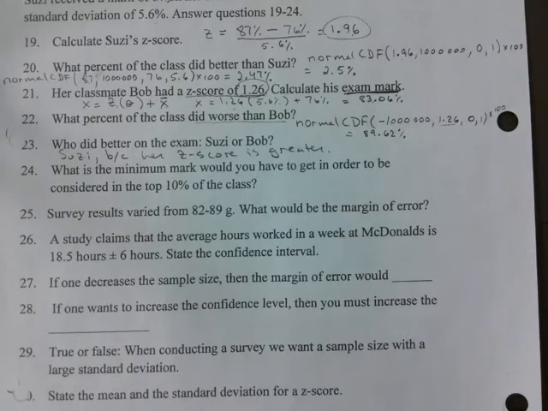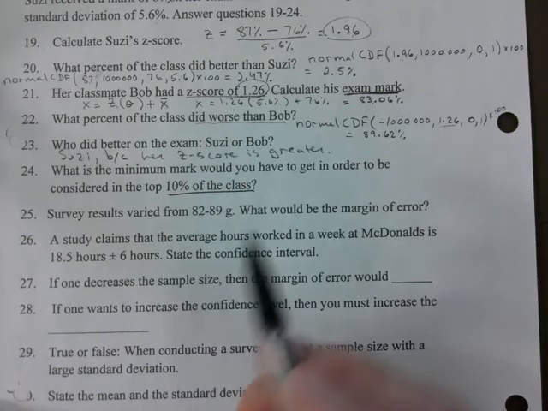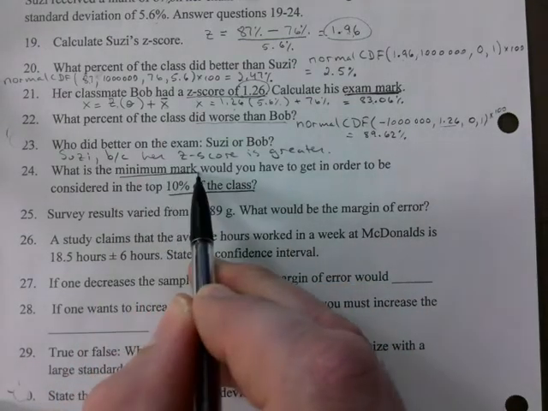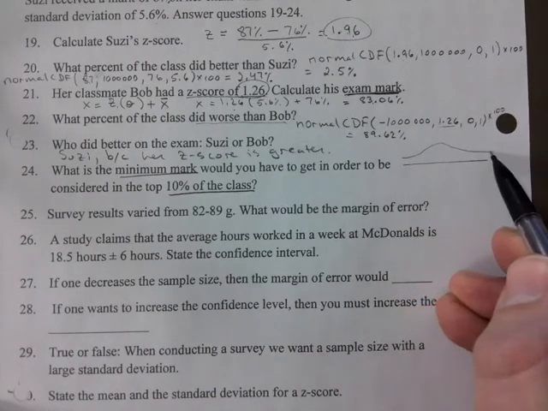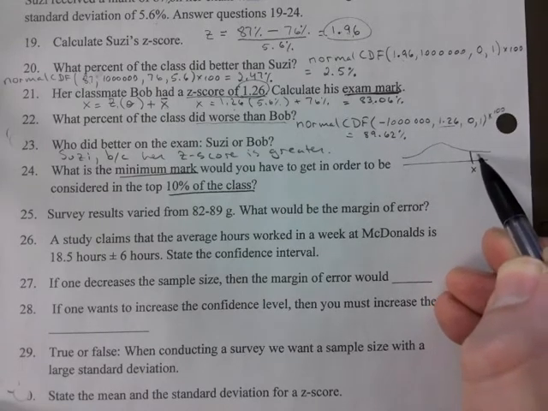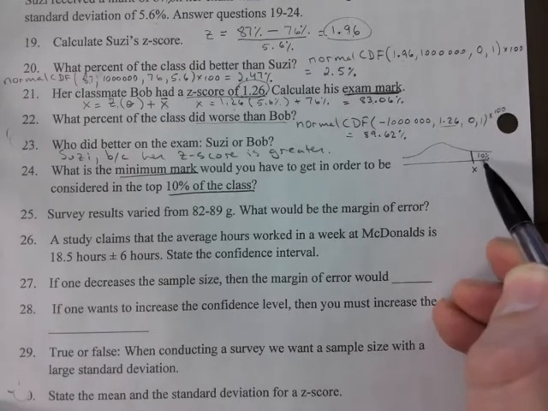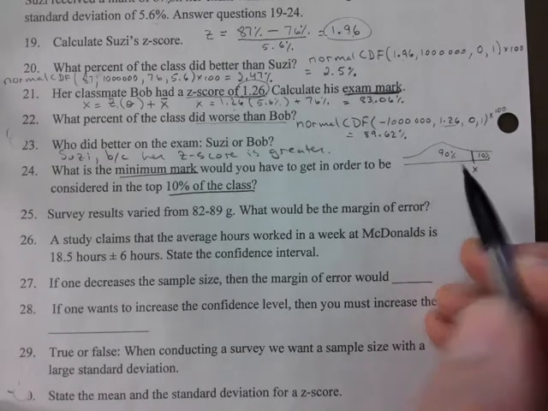Okay, what's the minimum mark? Something happened there with it. It's a typo. What's the minimum mark one would have to get in order to be considered in the top 10% of the class? So they're asking you the actual mark. For example, if this is your normal curve and you are here, if we find that score, then you would be in the top 10, meaning that 90% would be below you, right?